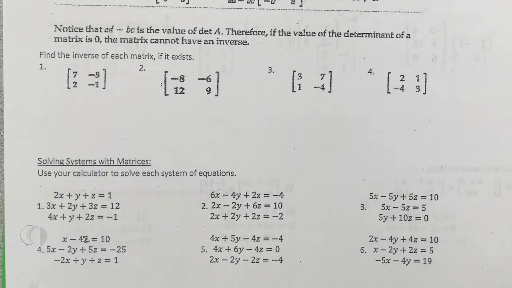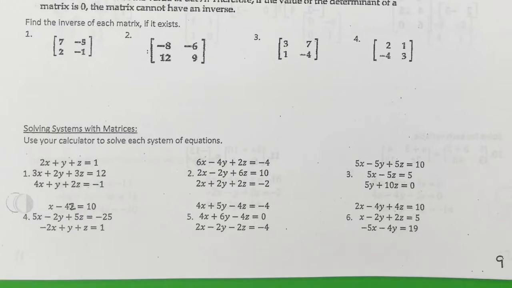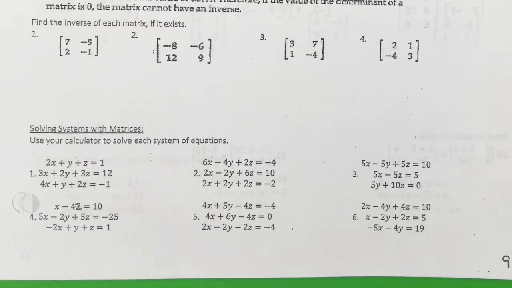And I do have your homeworks to give back to you, and I do have your quizzes to hand back to you, and they will be in the computer this afternoon. But let's go over this real quick, okay?